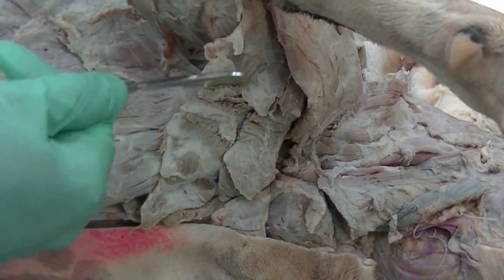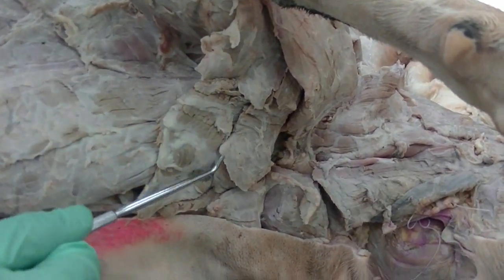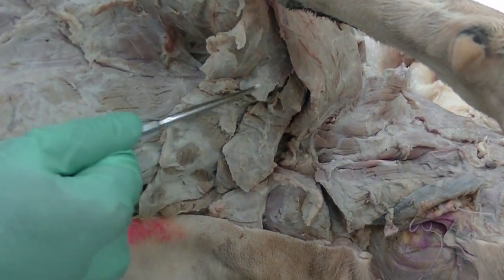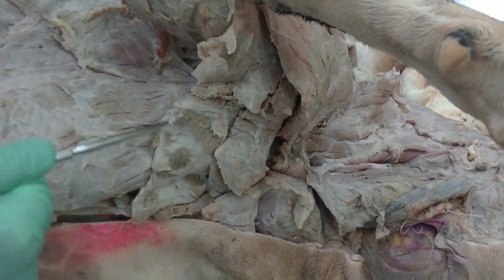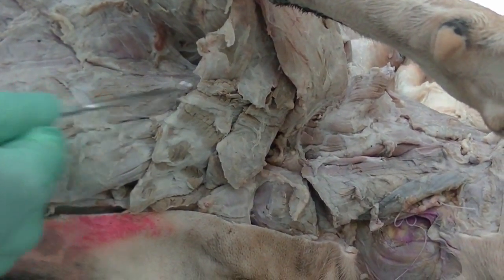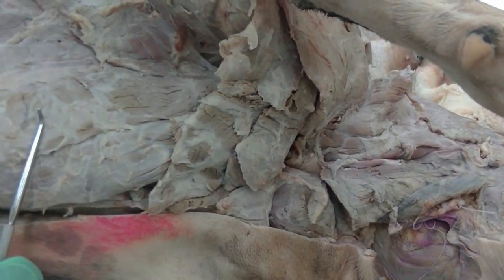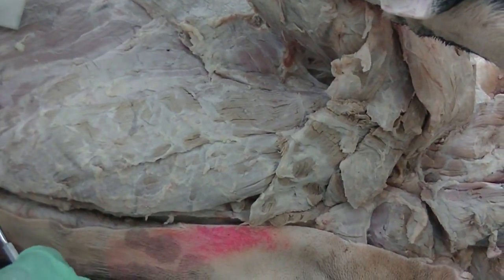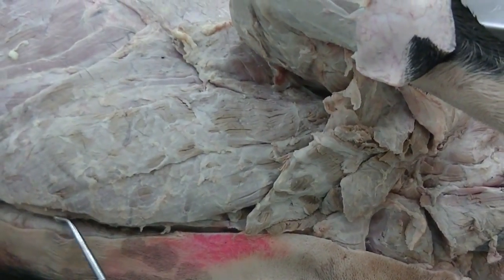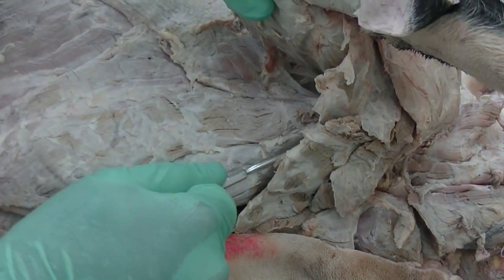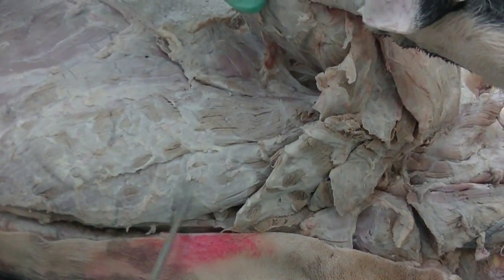The transverse pectoral along with the descending pectoral, as they are located more superficially, are combinedly called superficial pectoral. As we move further backward, we see the larger muscle which originates from the sternum and gets attached to the humerus, close to the proximal end of the humerus in the shoulder region. That is the deep pectoral muscle.